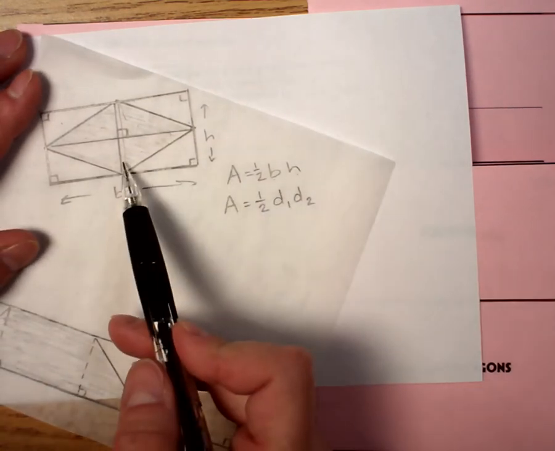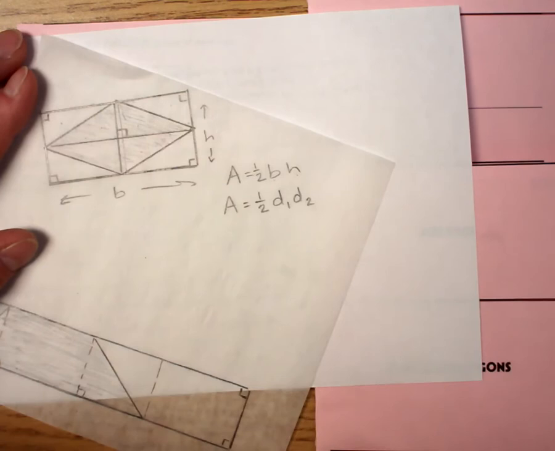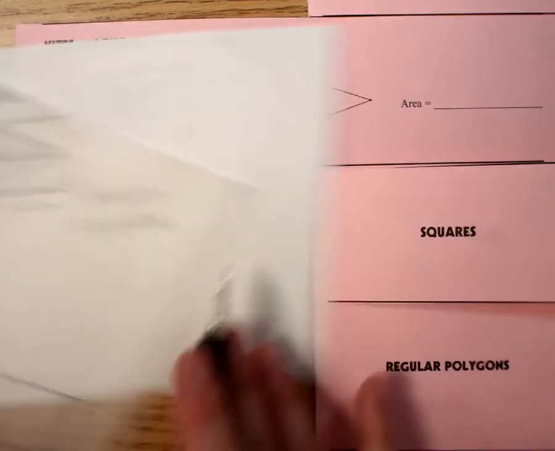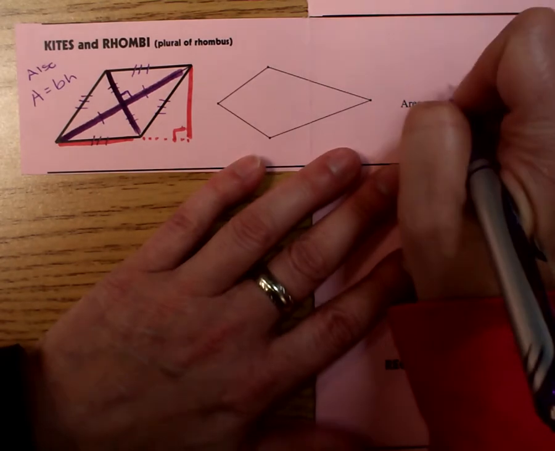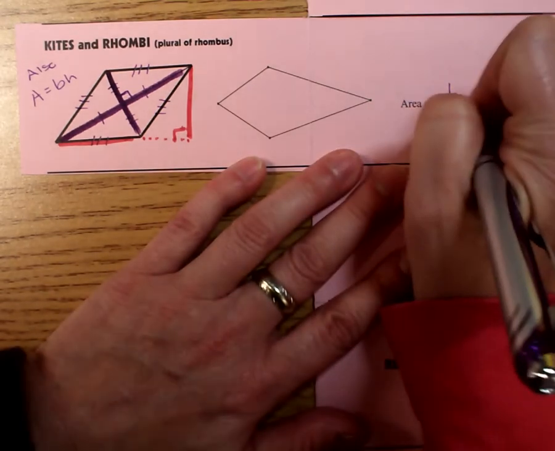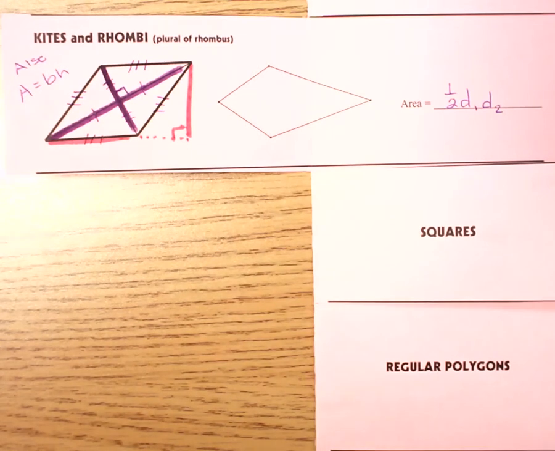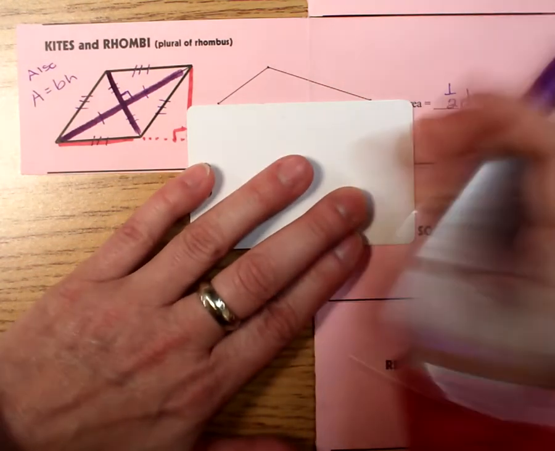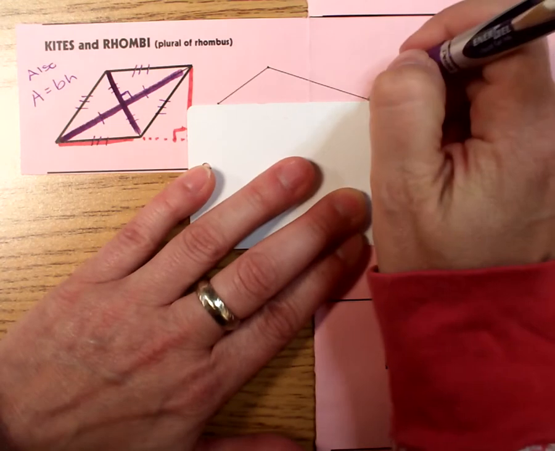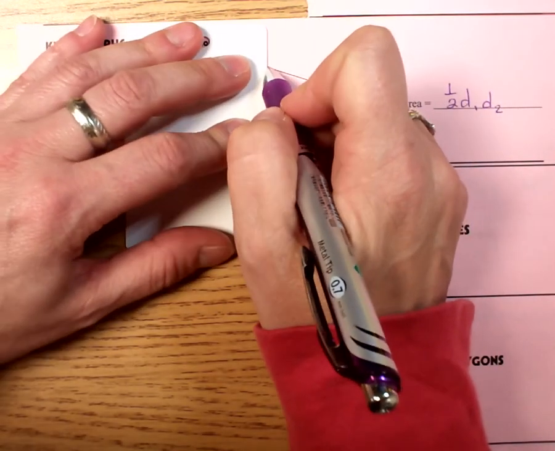So the area of a rhombus can be found also by working with the diagonals and doing 1/2 diagonal 1 times diagonal 2. Now, let's go ahead and put that on our blank. So we'll write our 1/2 diagonal 1 diagonal 2. And then what we want to remember is the fact that a kite also has perpendicular diagonals, which means we could do the same process.